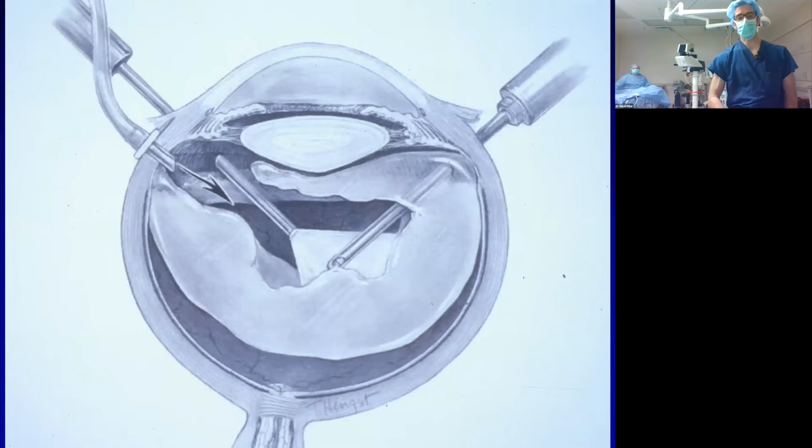Little illustration of how a vitrectomy is performed again. Infusion coming into the eye, light pipe, and the vitrector doing a core vitrectomy. In a phakic patient, this is the lens of the eye. Again, the pupil's up here.